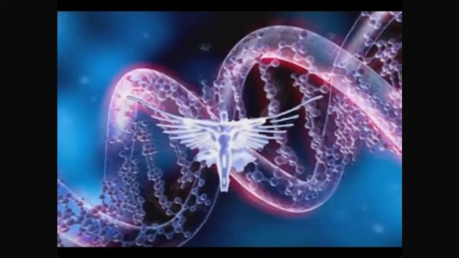And now this spark rises from the Earth star, a spiraling activation through the 9th DNA strand, rising and rising through it, all the way up to Source Star.